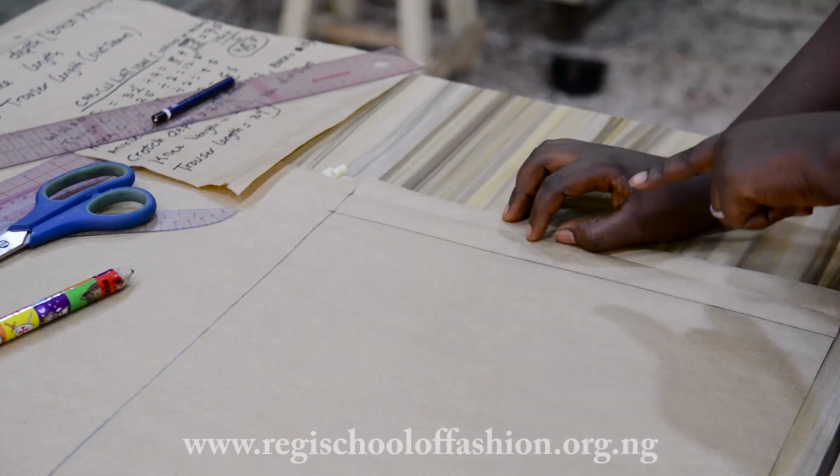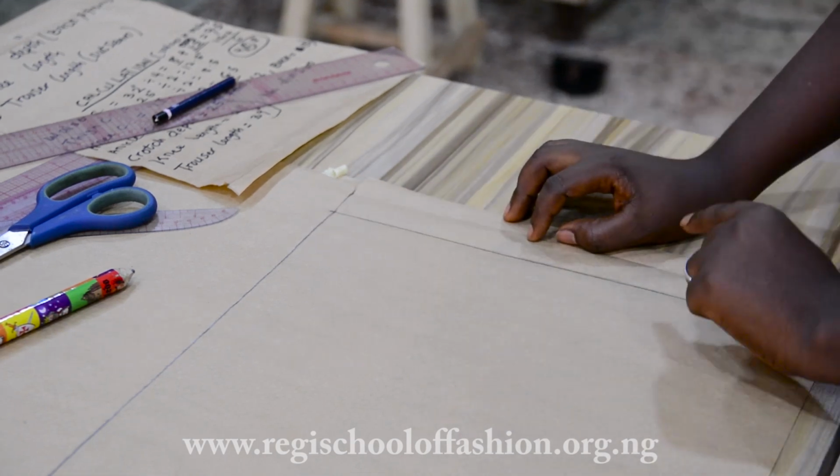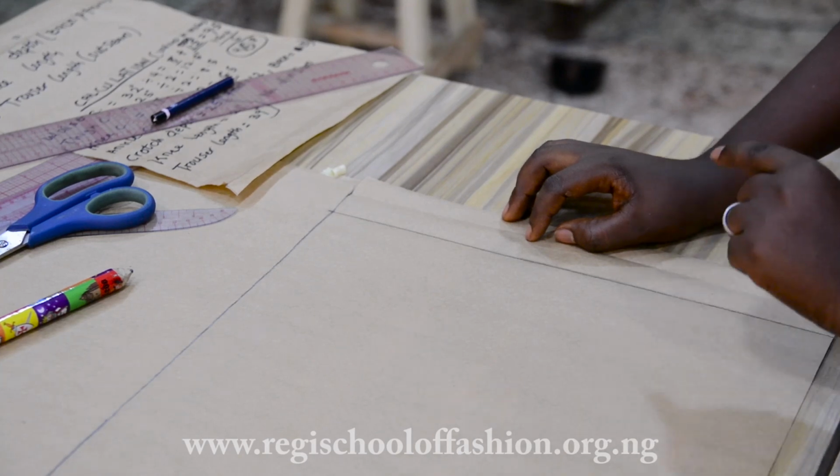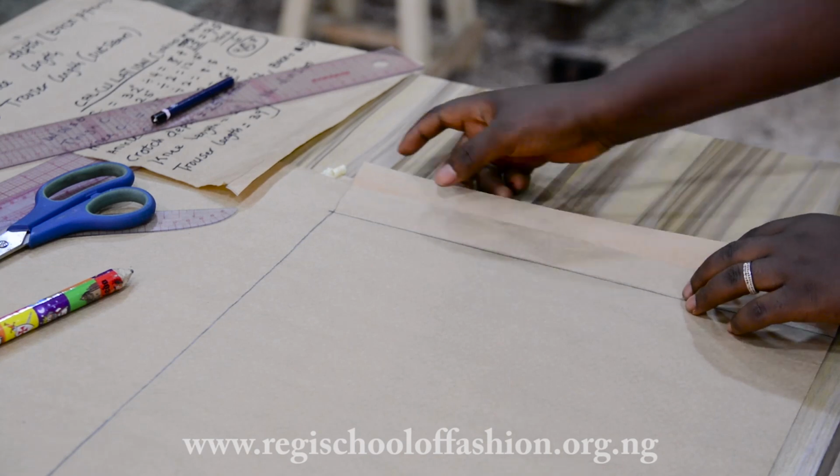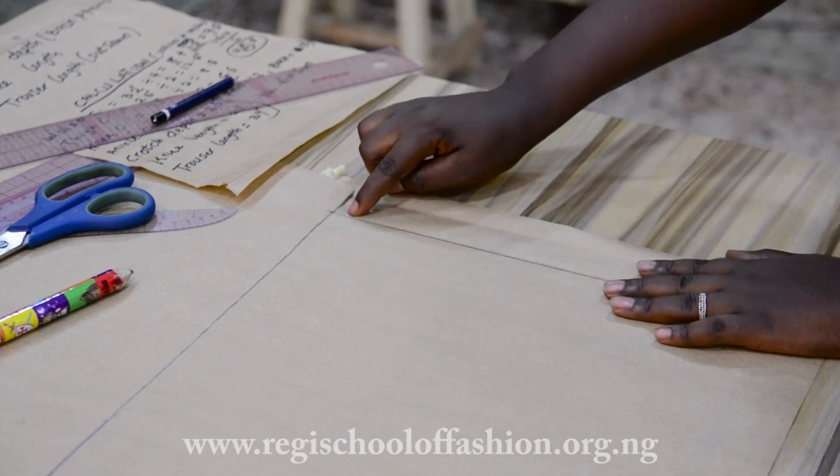So I will have to subtract these 2 inches from my vertical measurement so that I will not have a shortage of 2 inches after constructing the trousers. So that is the purpose of these 2 inches.